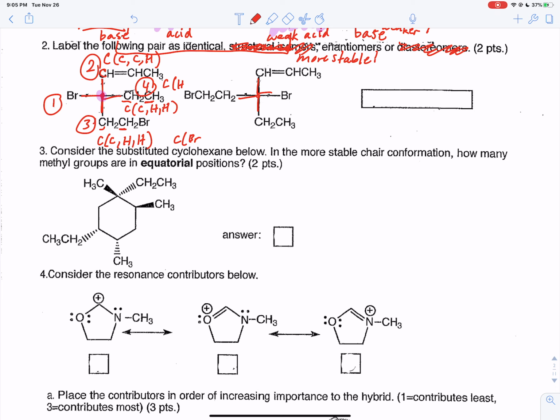Now we're going to draw our circle, go from 1 to 2 to 3, ignore wherever 4 is. When we do so, that tells us R. But we got to pay close attention. Is our lowest priority group going away from us? No. Our lowest priority, the number 4, is right here. This is a Fischer projection, so it's just like someone wearing a bow tie. The horizontal comes at you in space. So our lowest priority group is coming at us, it's not going away. For that reason, what do we have to do? We got to flip it, we got to change it. So this is actually S. Cross out the R and it's S.